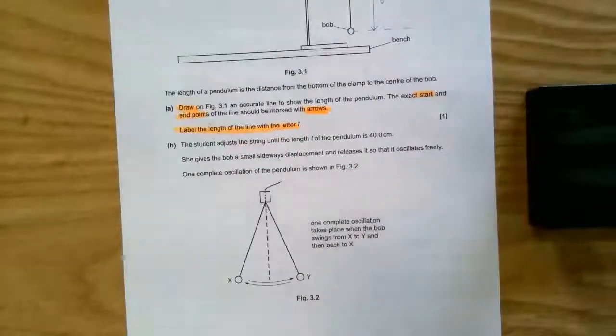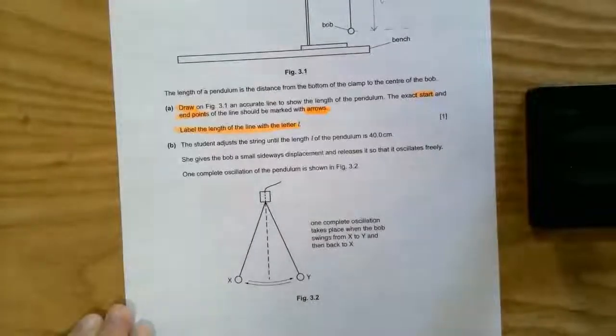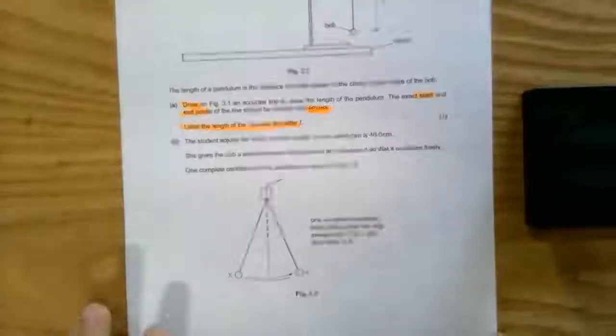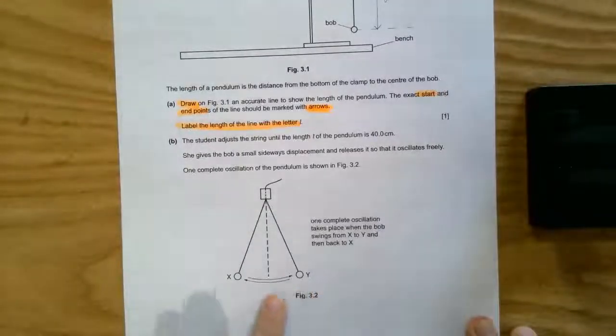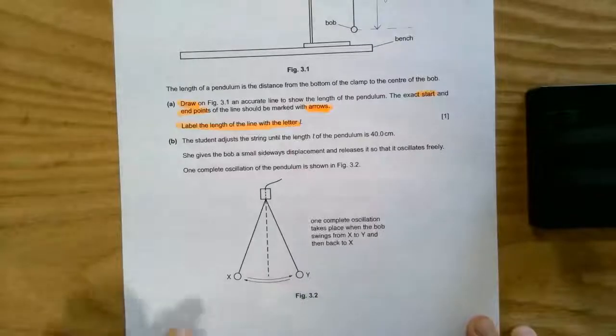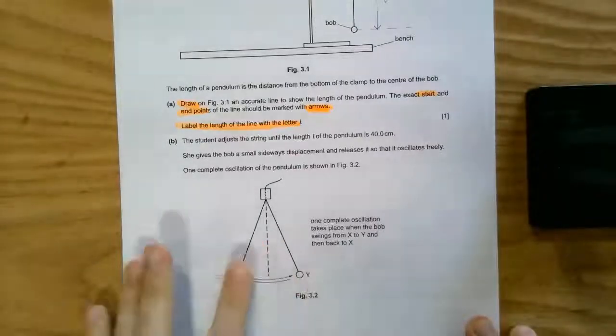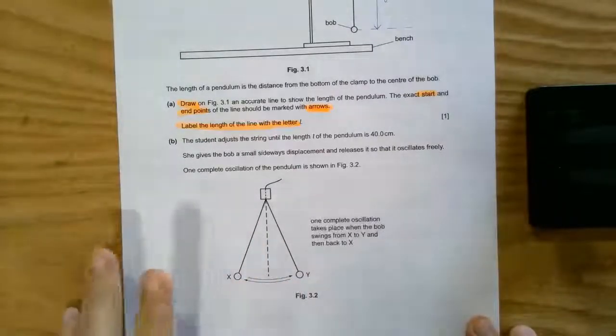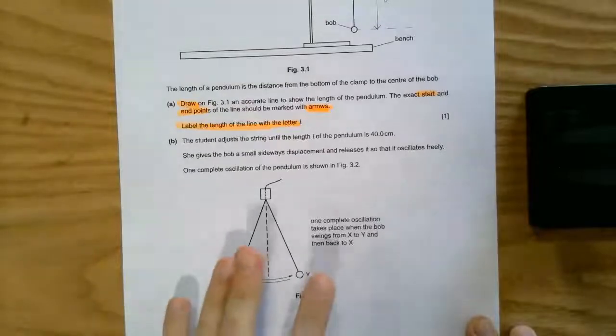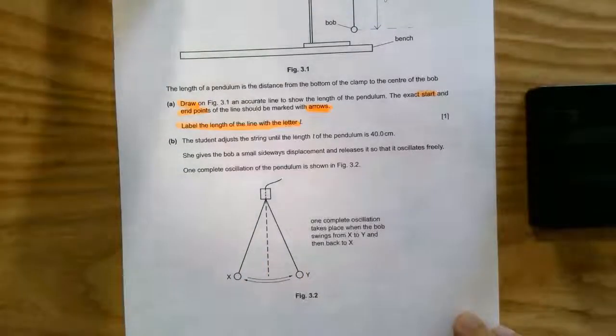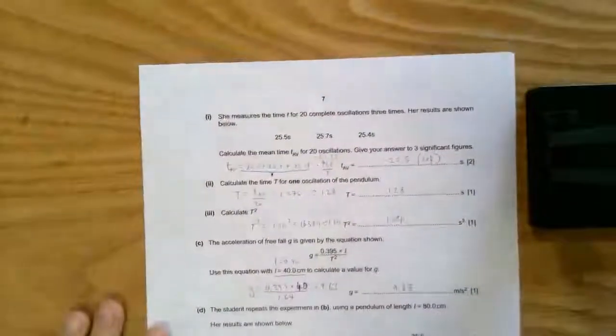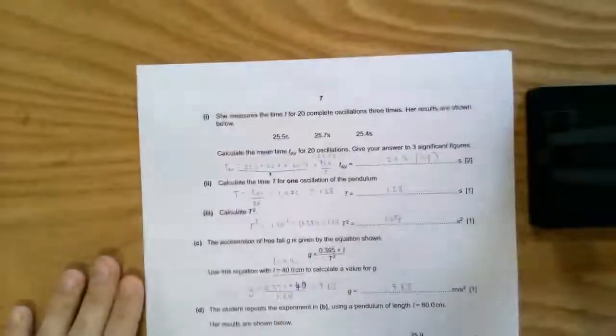We're then told the setup of the experiment. We're adjusting the spring so the length is 40. We're then going to allow this thing to oscillate backwards and forwards. Oscillate basically means vibrate, means completing one cycle from right and back to left again, X through to Y and back to X. So, we're then asked to do a bunch of calculations.